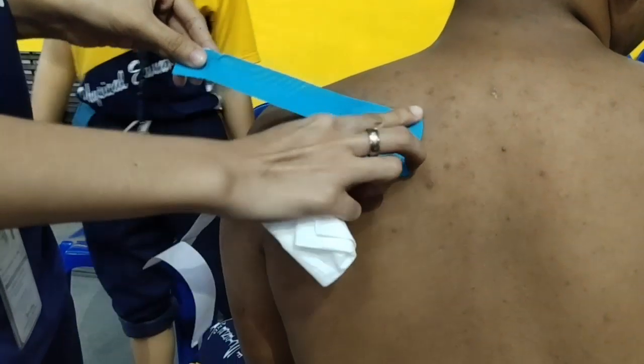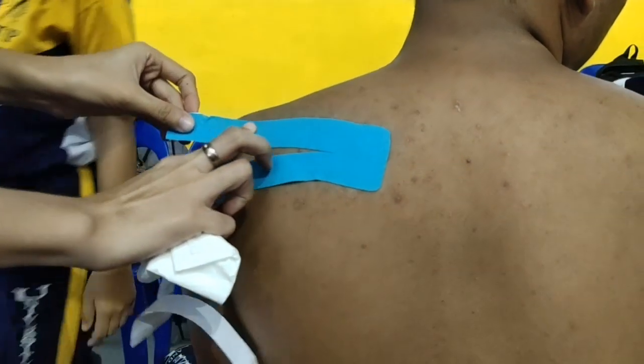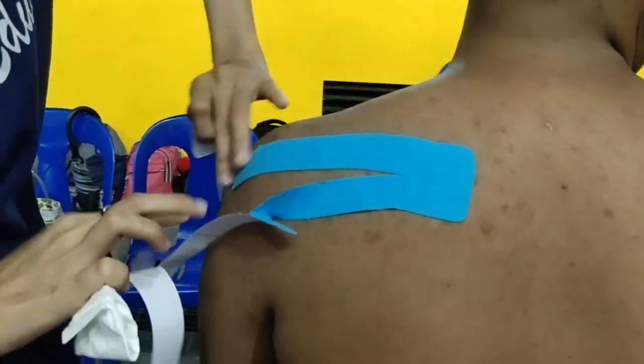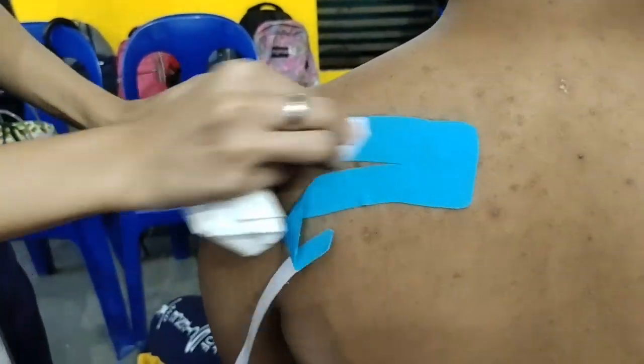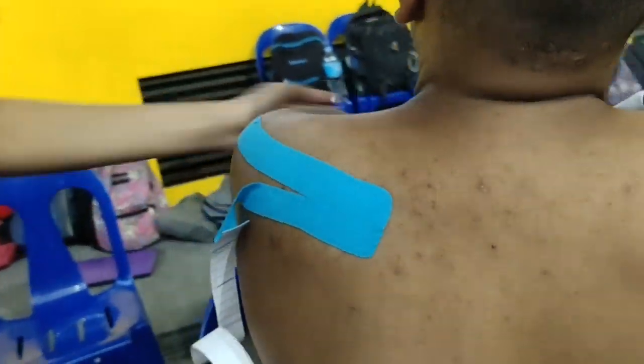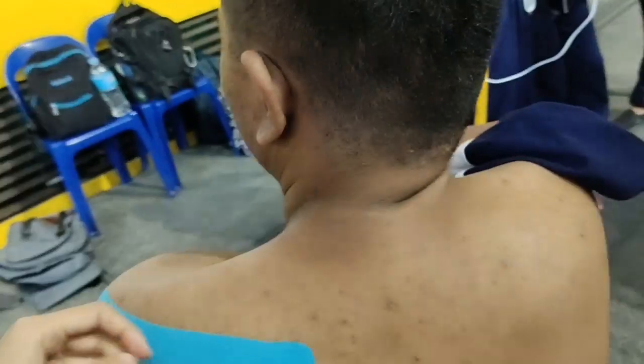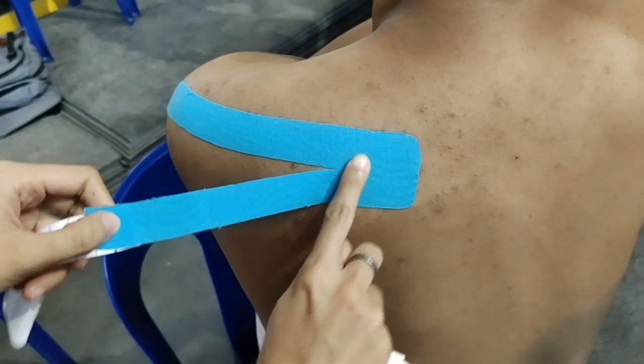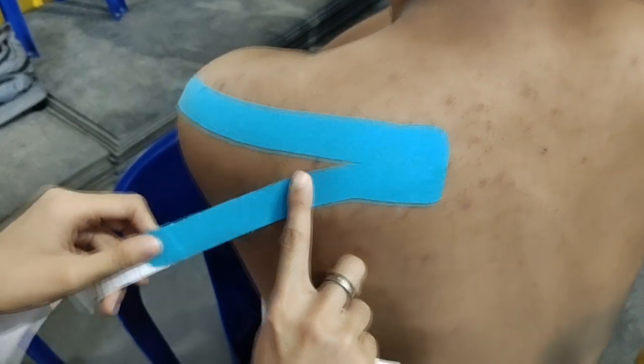Let your model tilt his head and put the tape at the upper part of the muscle fibers. Lastly, put the other side of the tape or wrap it around the lower part of his body.